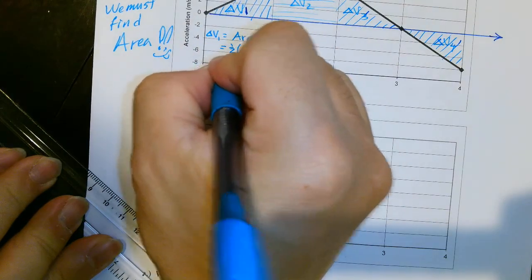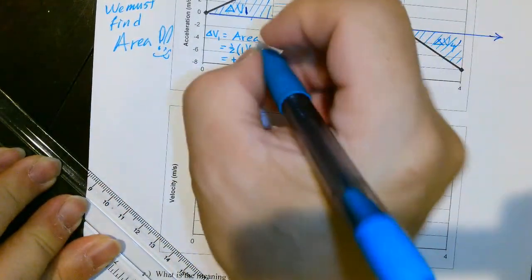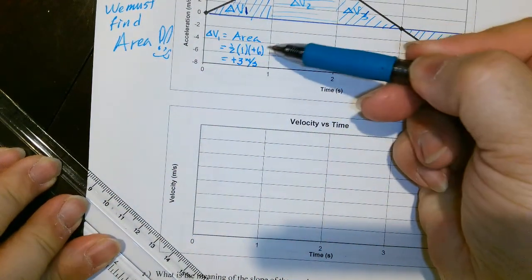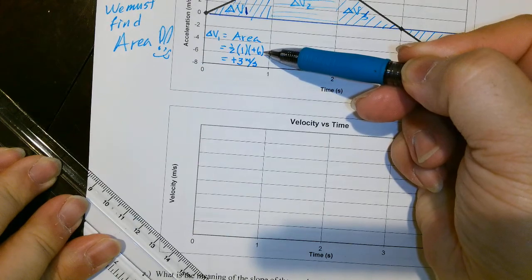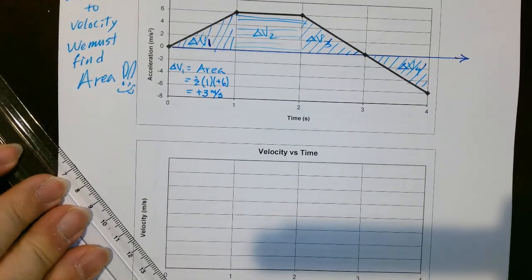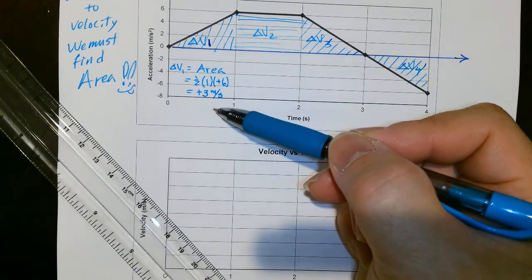So here I have positive 3 meters per second, because this is seconds, this is meters per second squared, therefore one of the seconds cancels out, giving me meters per second. So that's easy, right? But how much change we could figure out.